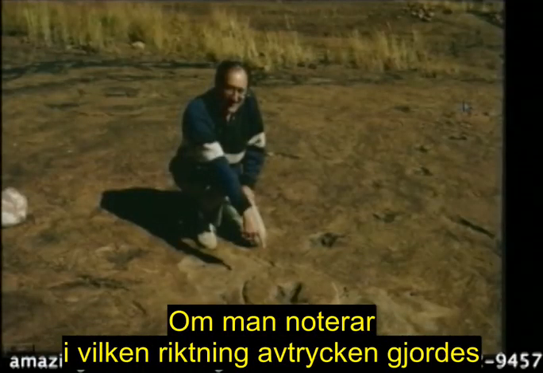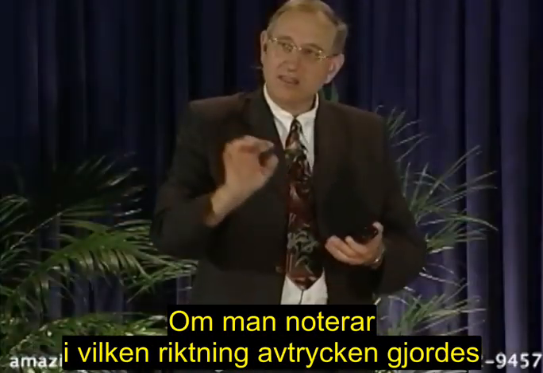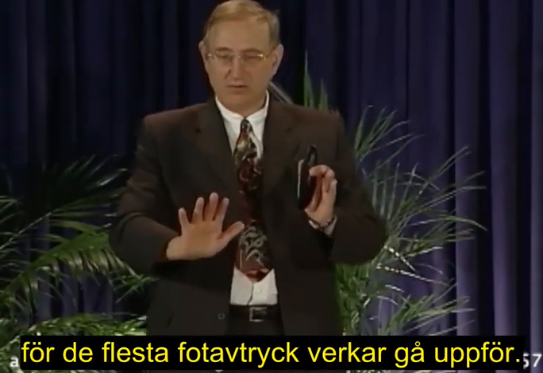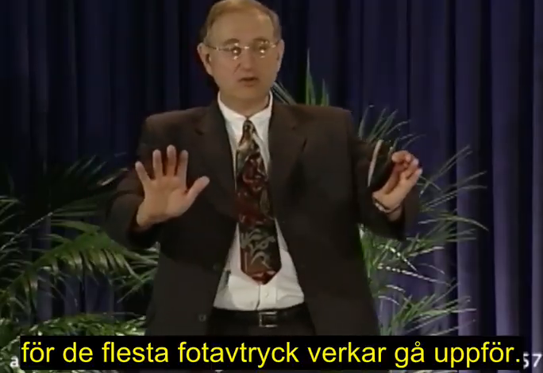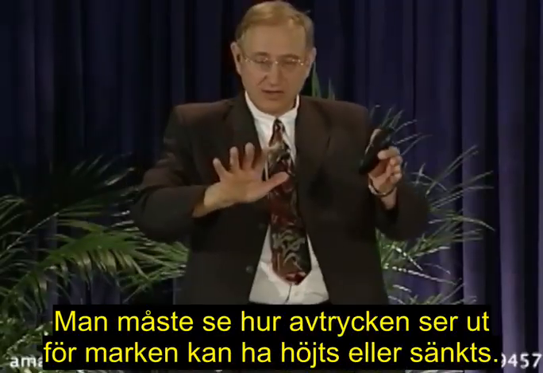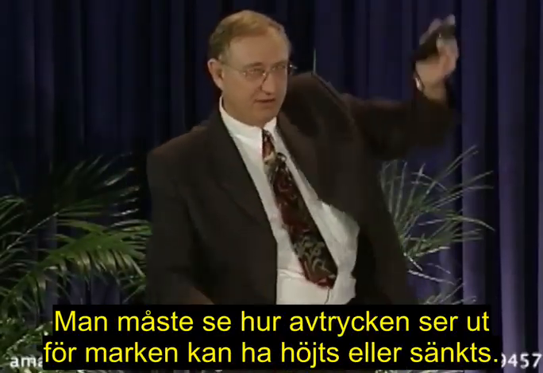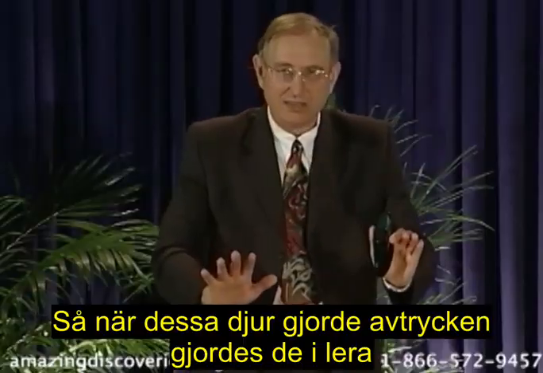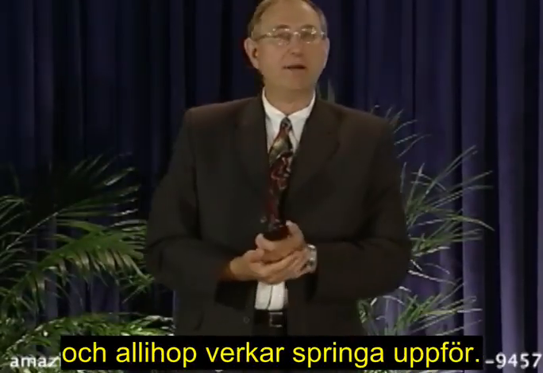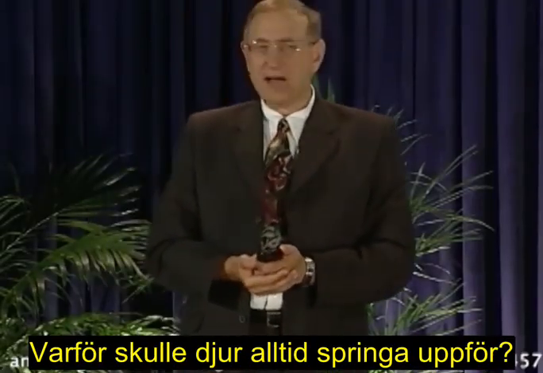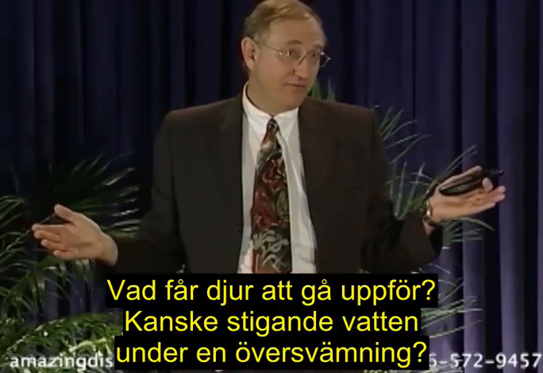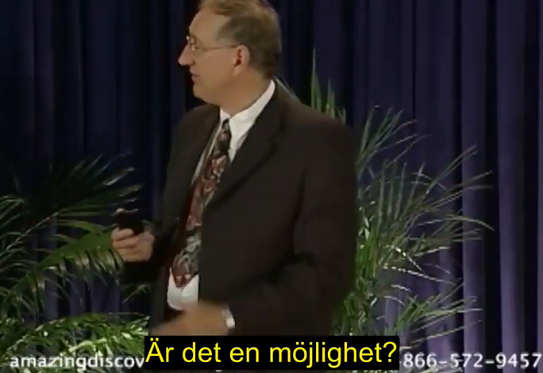If you look at the way in which the impression was made, then it appears that in the past the animals all walked uphill, because most of the footprints seem to go upgrade. You can't look at the topography today. You have to look at what it was like, because there could have been uplift and downlift. So when these animals made the impressions, they were making impressions in mud, and they all appear to be running uphill. Why would animals always run uphill? What makes animals go uphill? Maybe rising floodwaters? Is that a possibility?